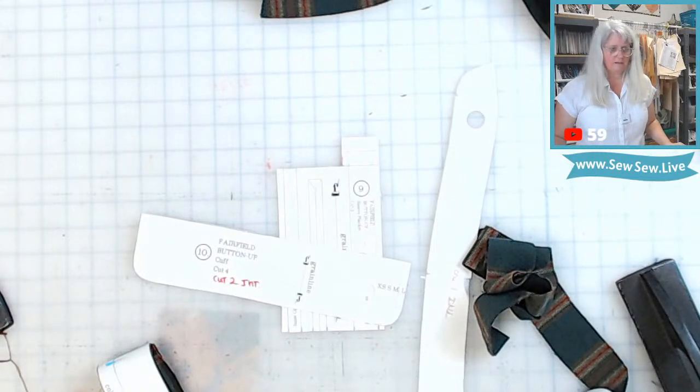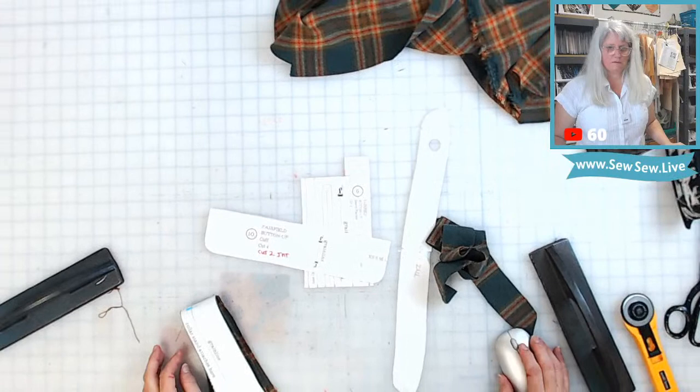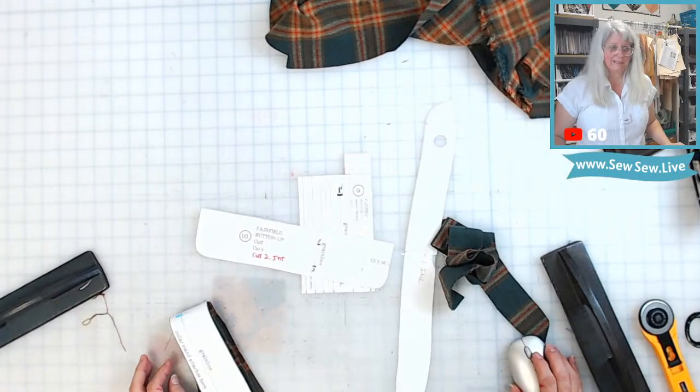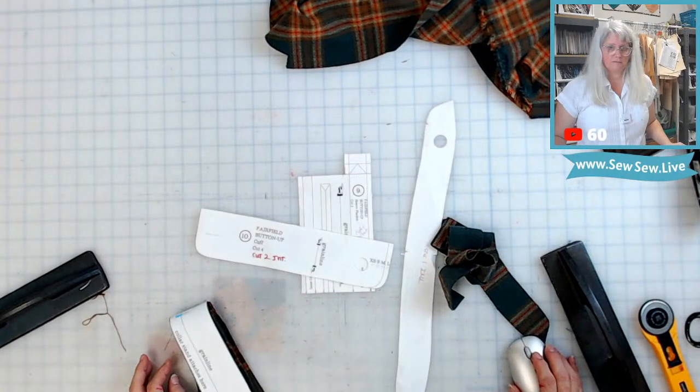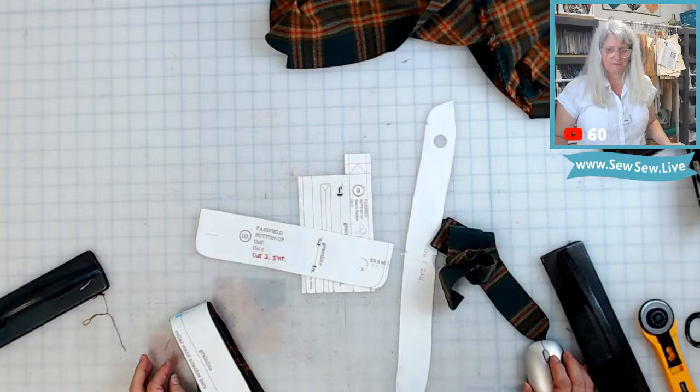So let's zoom out a little bit. I'll just zoom out a little bit. But let's bring that down a little bit, huh? The ye old eyeballs. Okay.